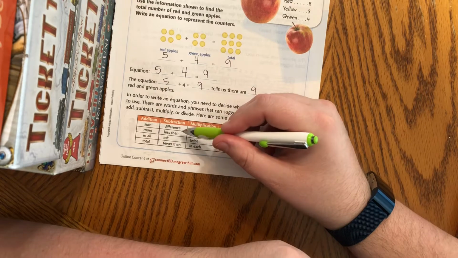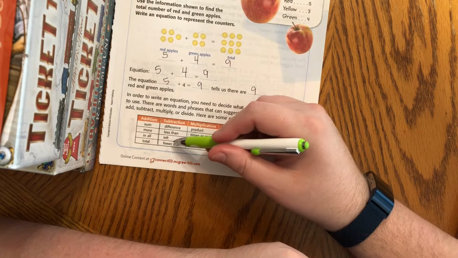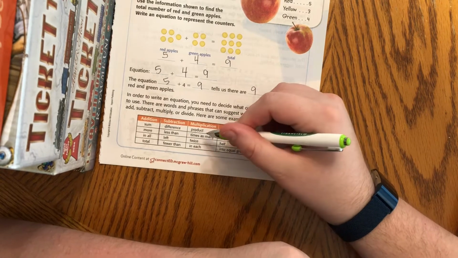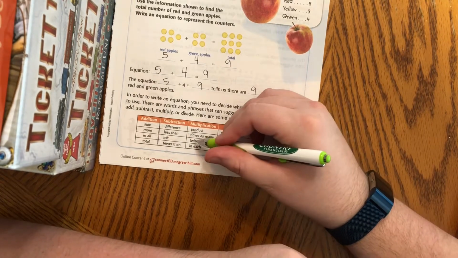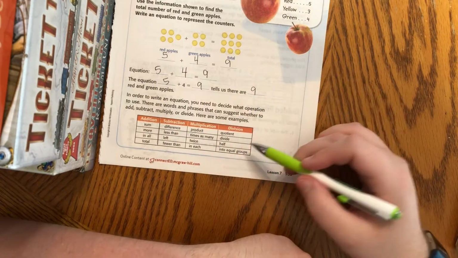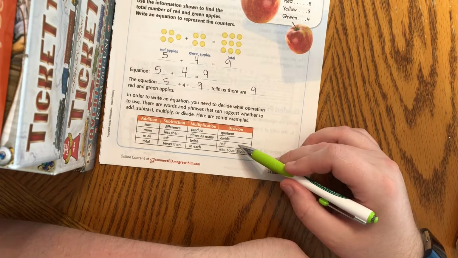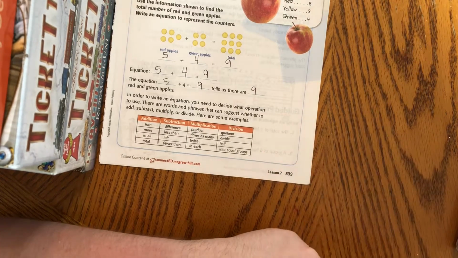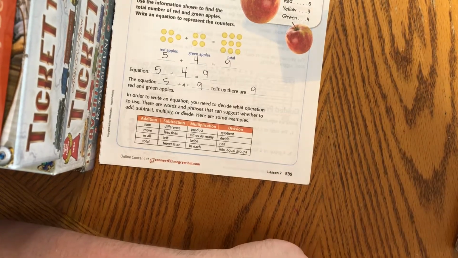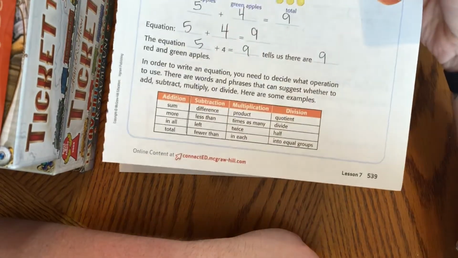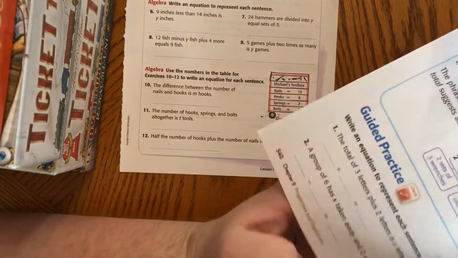When we hear difference, less than, left, or fewer than, we know we're going to subtract. Product, times as many, twice, in each, we know we're going to multiply. And when we hear quotient, divide, half, or into equal groups, we know we're going to divide. So make sure you keep an ear open for one of those target words, those keywords, as we move on.